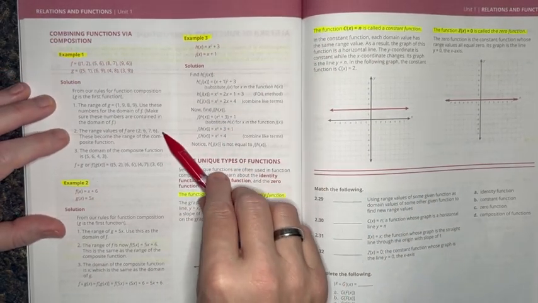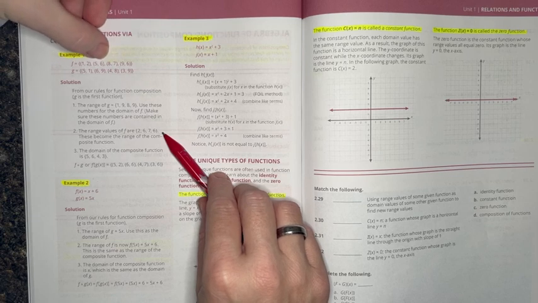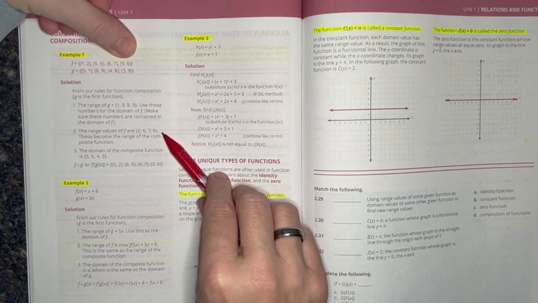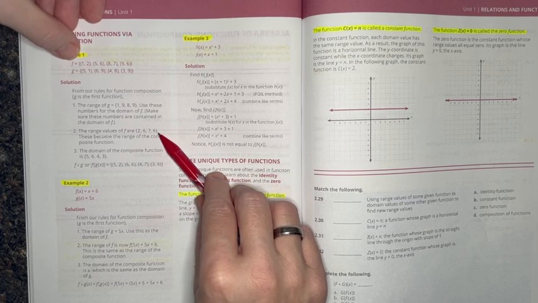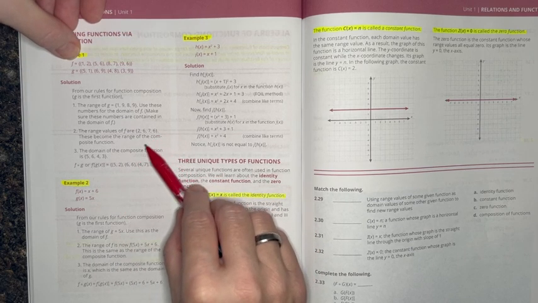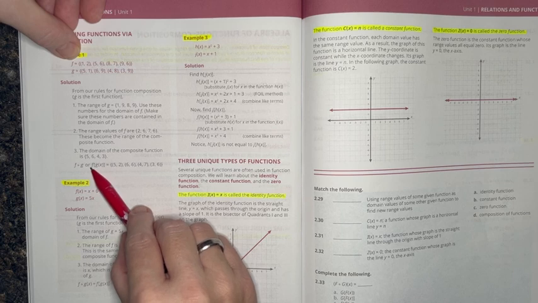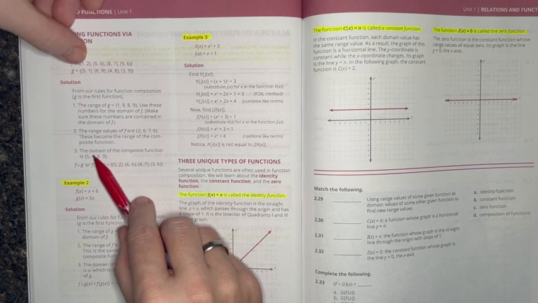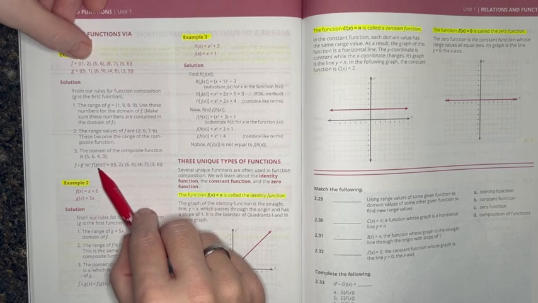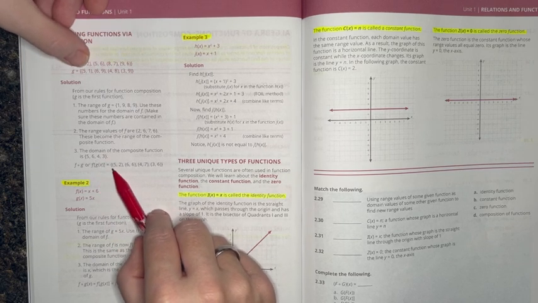The range values of f are 2, 6, 7, 6. Okay, the y value, this becomes the range of the composite function. When we're talking about f of g of x, the first one, the f, we are taking the range values, the y value, and we're going to combine those with our g of x, but we're going to use the domain of g of x.